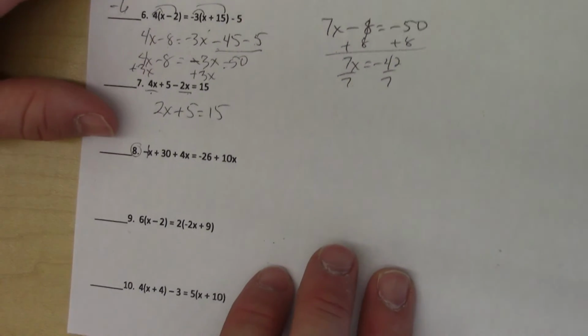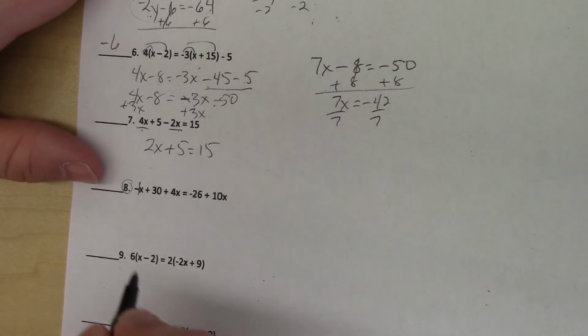Oh, I wonder if you can even see what I'm doing there. Okay, let me move it down a little bit. So negative 1 right there, right?